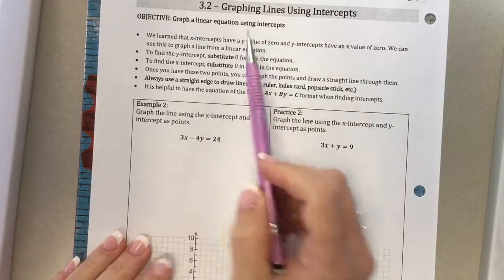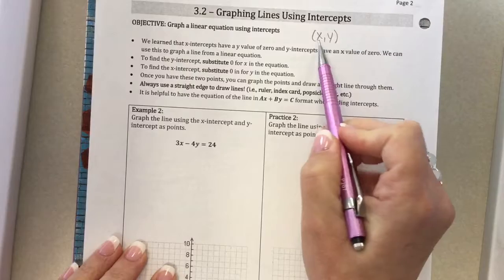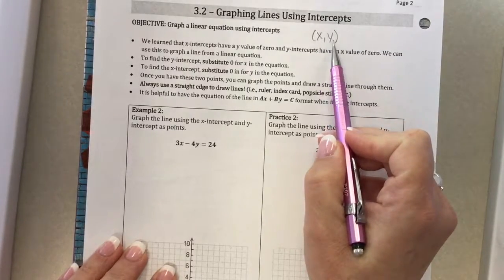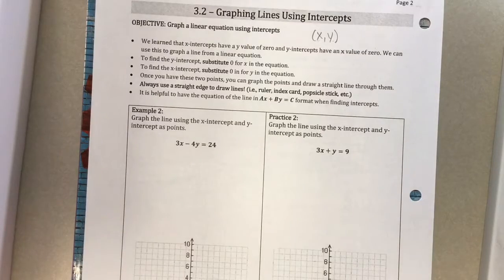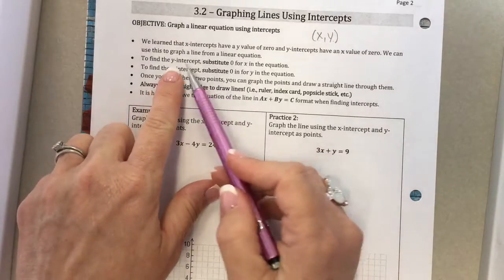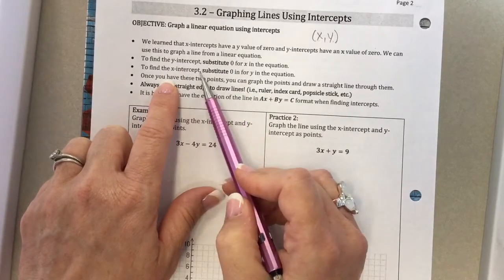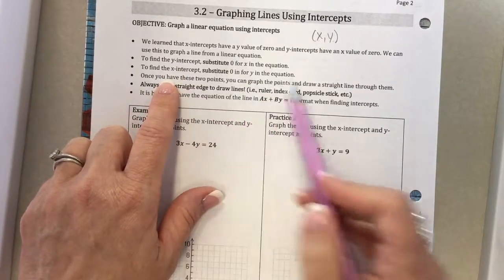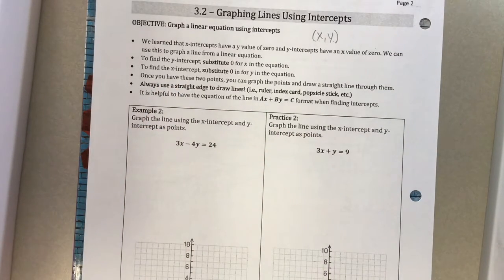The y part is 0 when you have a point (x, y). If it's on the x-axis, the y is 0. If it's on the y-axis, the x is 0 because we didn't move in the other direction. So in order to find the y-intercept, put 0 in for x. To find the x-intercept, put 0 in for y in the equation, and then you can graph the points and draw the line because you only need 2 points to draw a line.